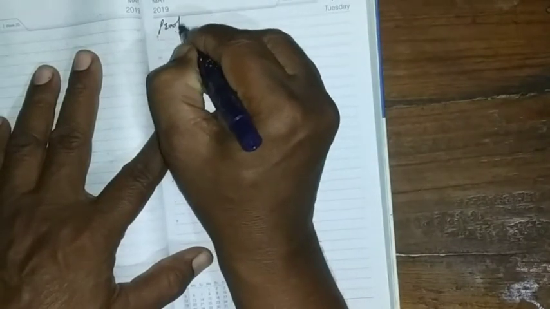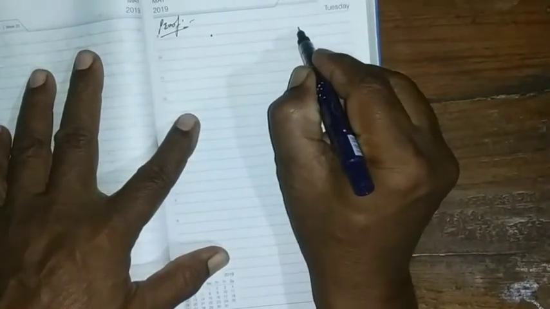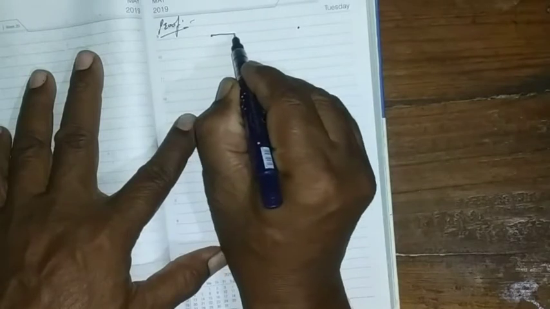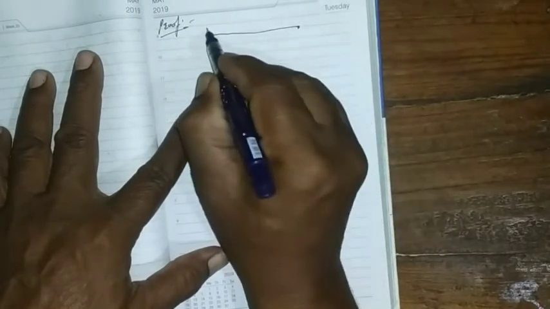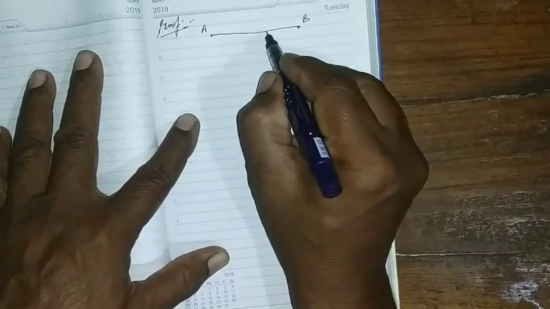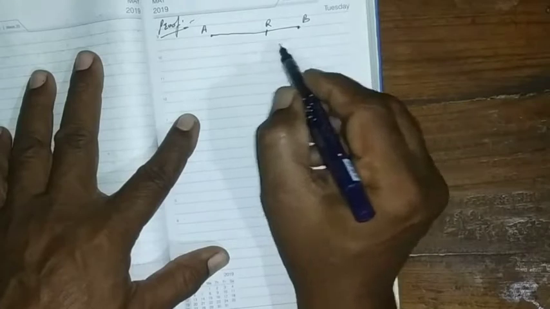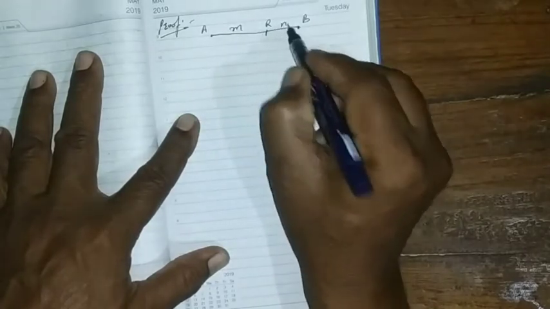Proof. Write down the proof. A and B are 2 points in this space. Point R divides segment AB internally in the ratio m by n.